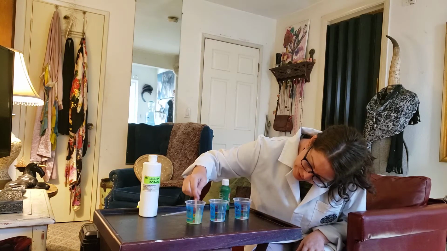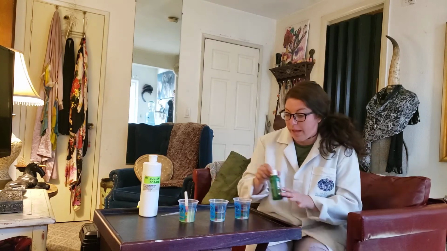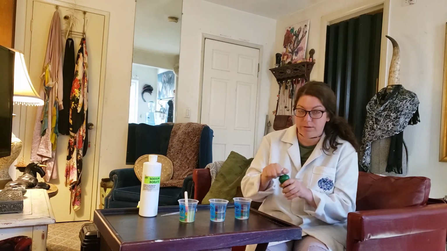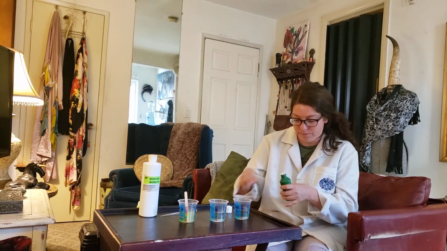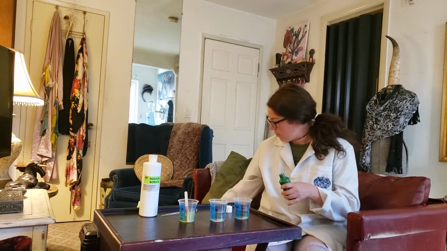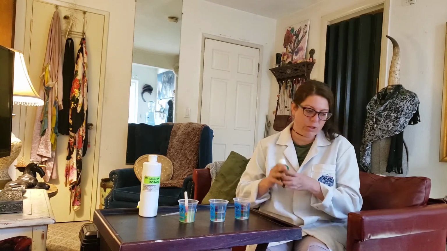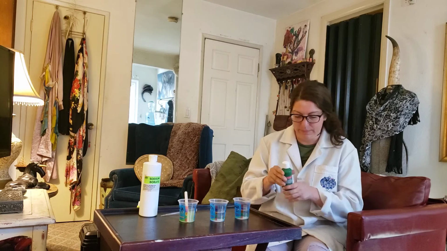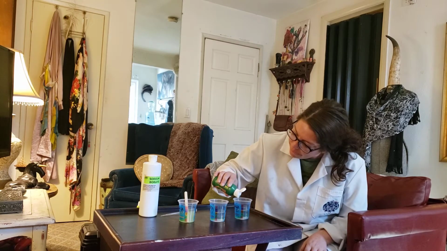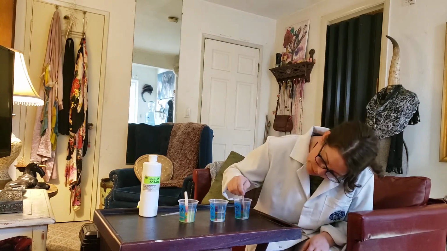This very light mucus lime green. Okay, and then in our very thickest slime, we're going to make this kind of darker green. Give it a quick little shake. And go ahead and put a couple drops in. We'll mix that up too.